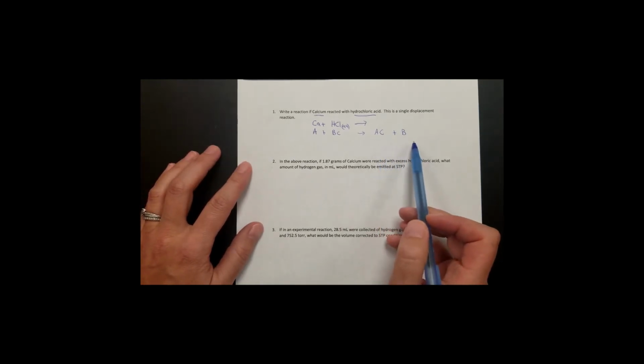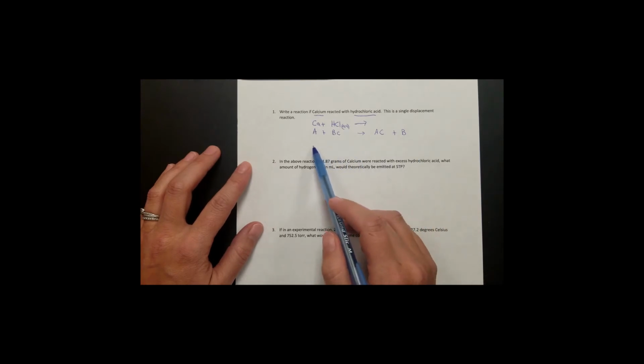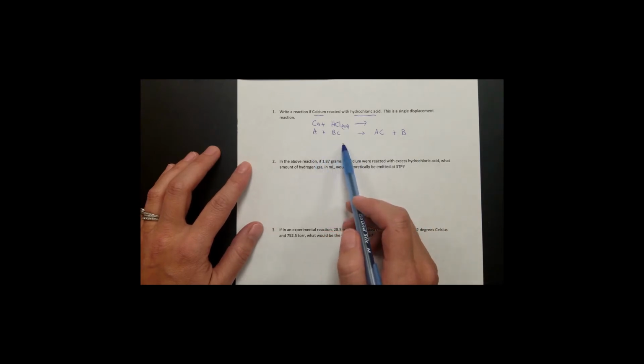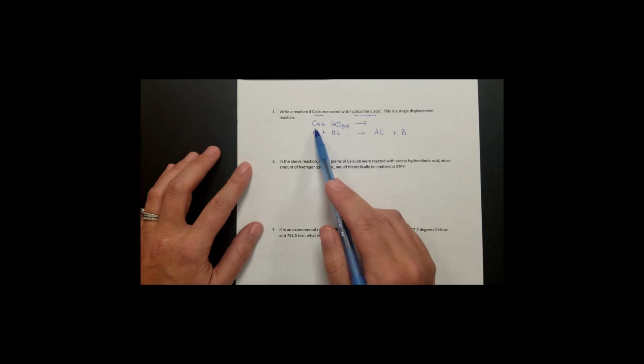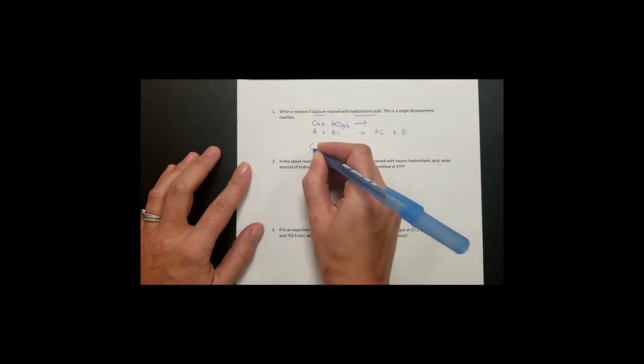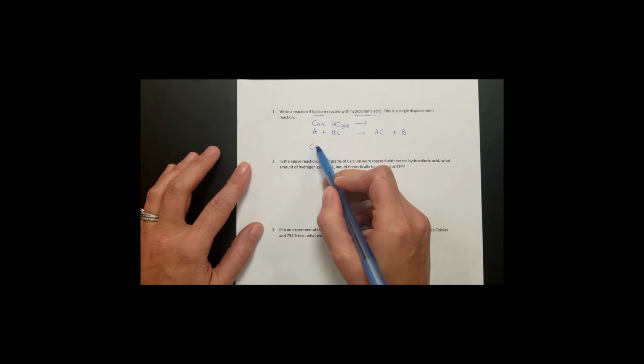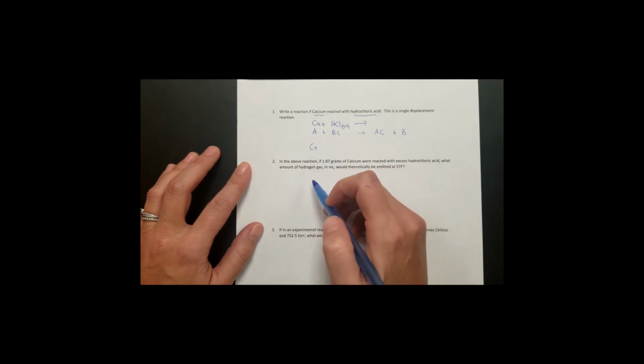So in order to figure out what these products look like, we need to write down all of the elements and their probable charges. So calcium's by itself on the reactant side, and when we have an element by itself, its oxidation state is 0. But what I'm going to write down here is what would be its oxidation state if it was in an ionic compound.